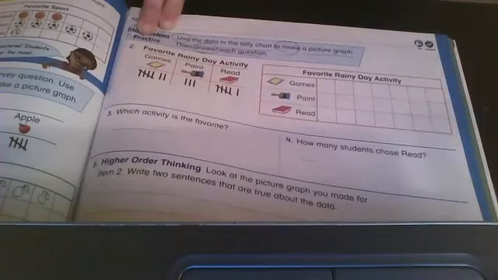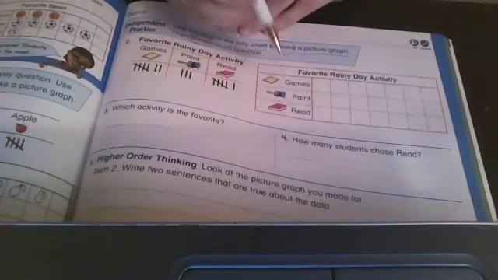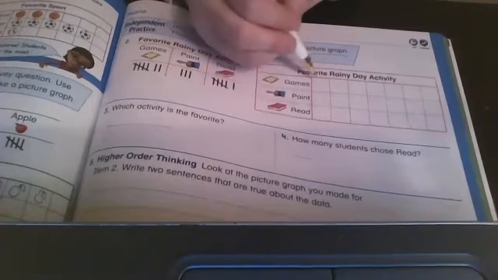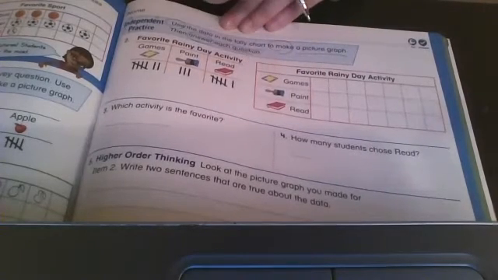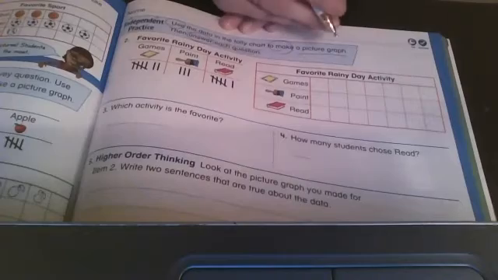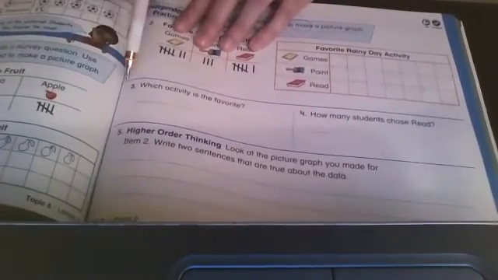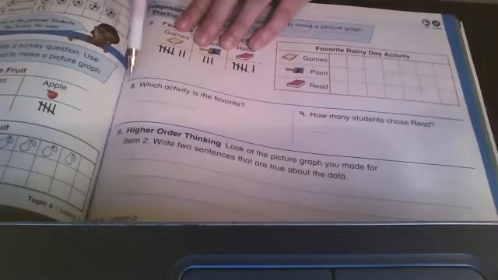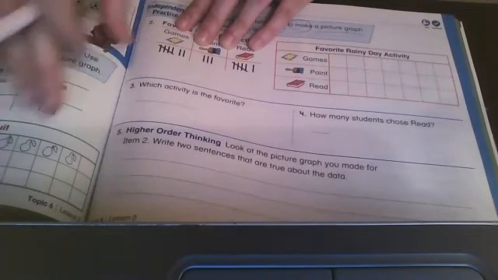Okay, now remember, it has to be a picture, but it doesn't have to be perfect with a lot of detail, right? So if you're making a picture of a game, it can just be a rectangle. It doesn't have to have all the little details in it. Okay, just the best you can is all I ask. And then you're going to use that data to answer questions 3 and 4. Okay, all right.